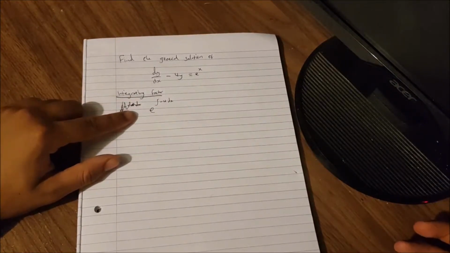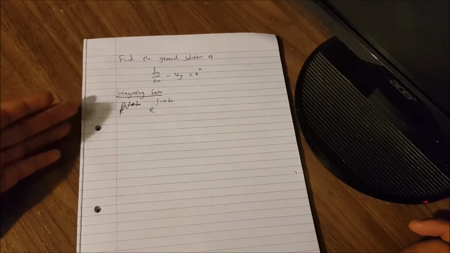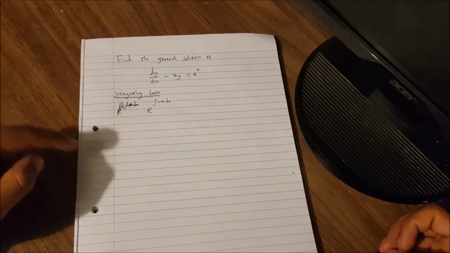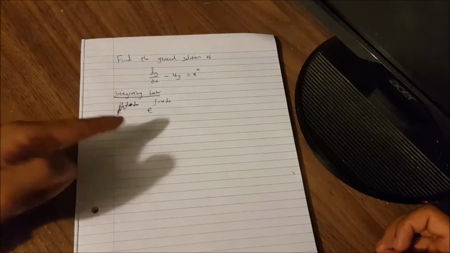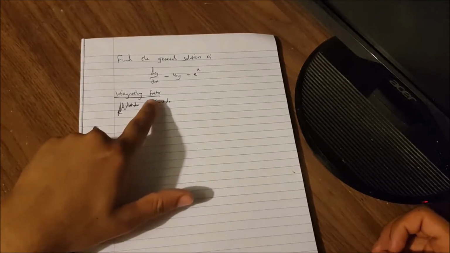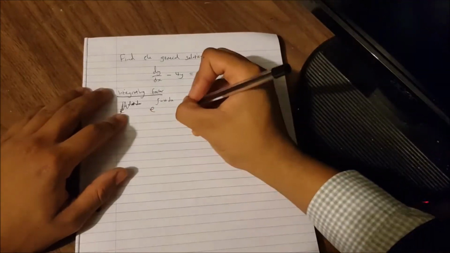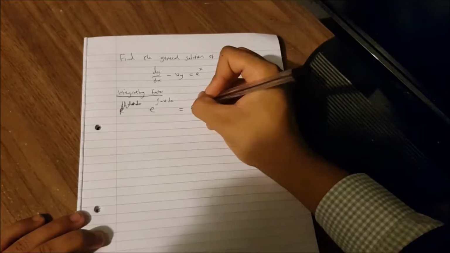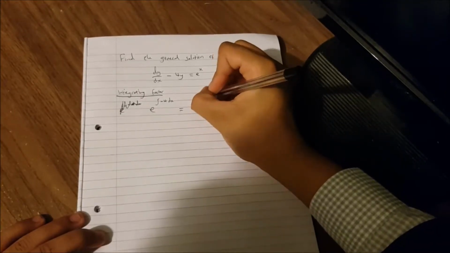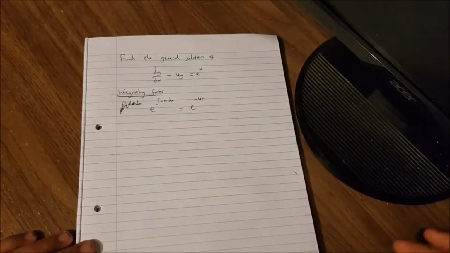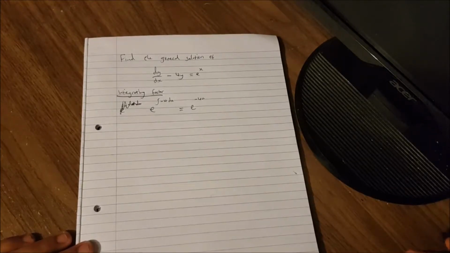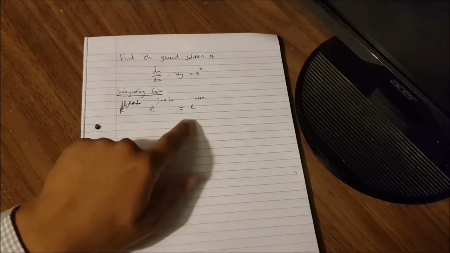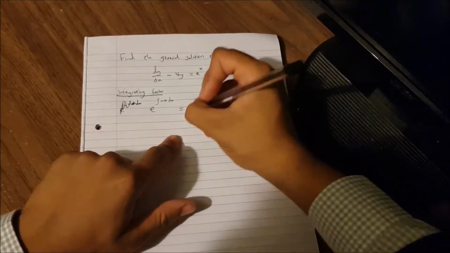This might seem like a really weird concept, but in time it'll come. I'm just going to go through more examples so you fully understand what's going on. So e to the power of the integration of minus 4 is just e to the power of minus 4x. We don't put a plus c, because there's absolutely no point in doing so. This is now our integrating factor.